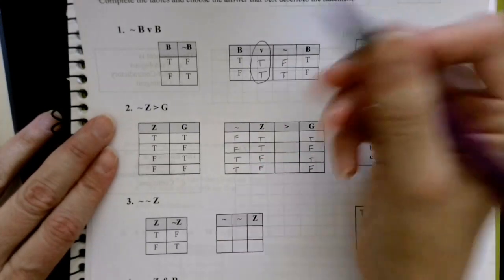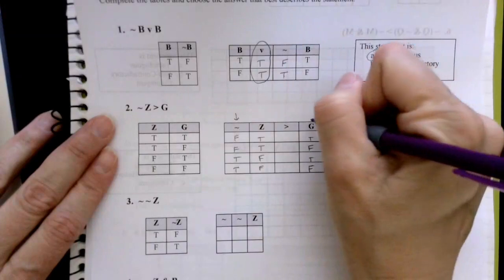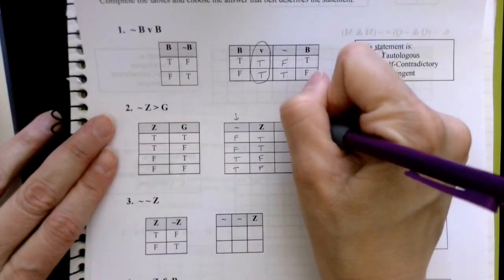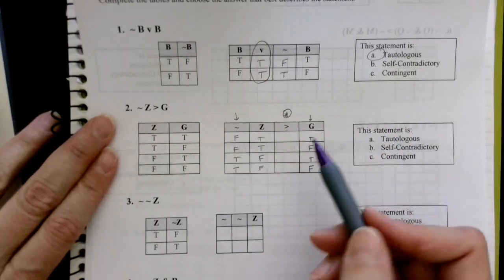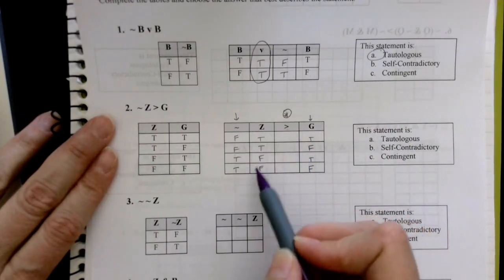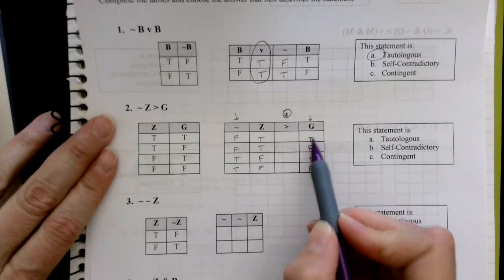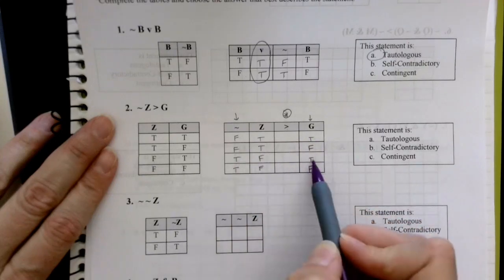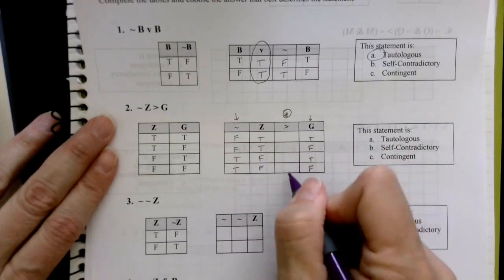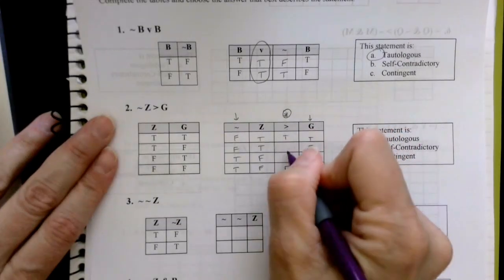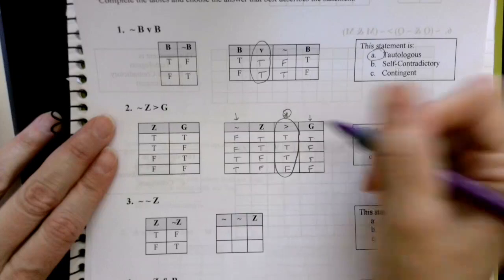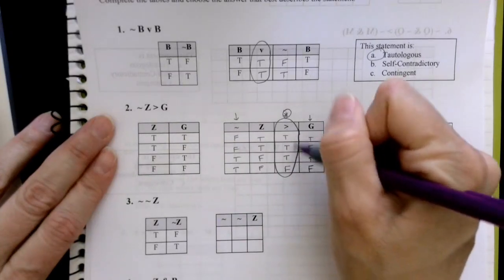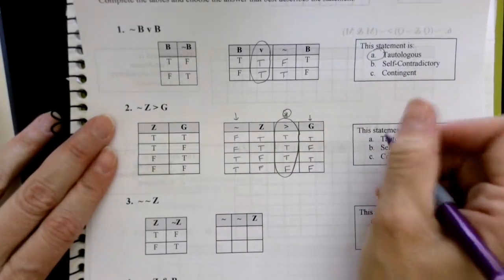And then we will use this column and this column to determine our main operator column here. It's a conditional, so we're looking for TFF, right? So we're looking at that, no, TF, there's a TF, so that one's F. Everything else is true. Main operator column, we circle it, we look for all trues, all falses, or a mix. We have a mix, so it is a contingent statement.